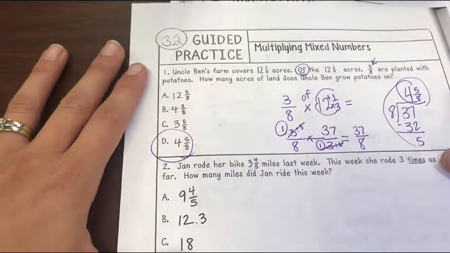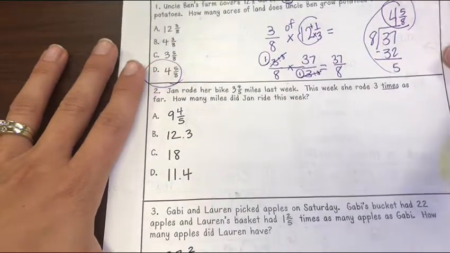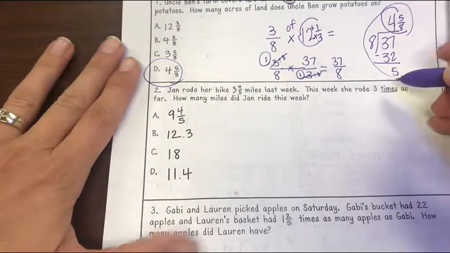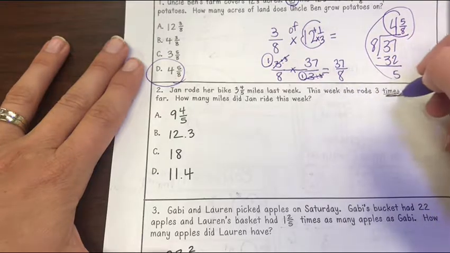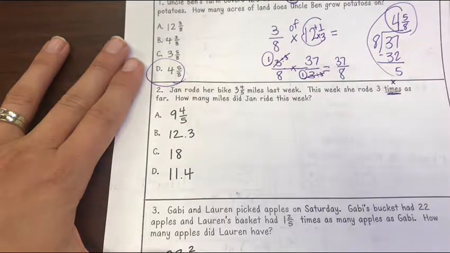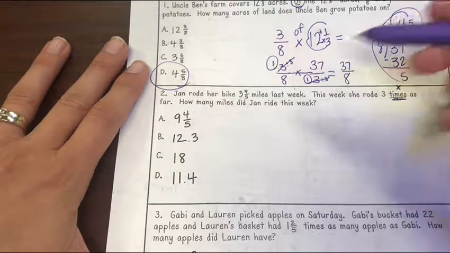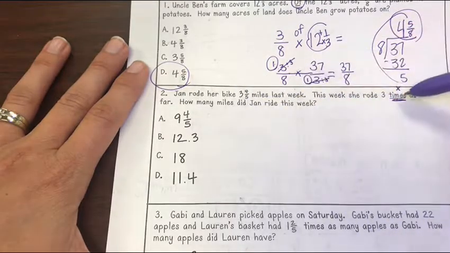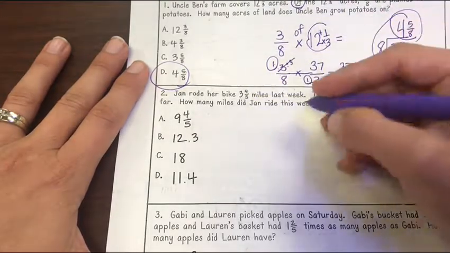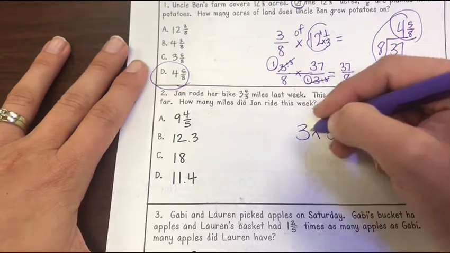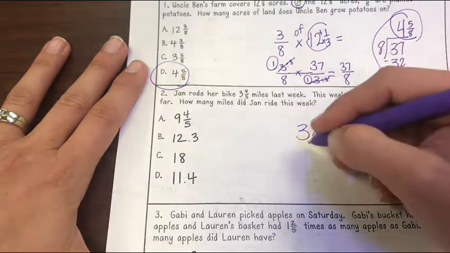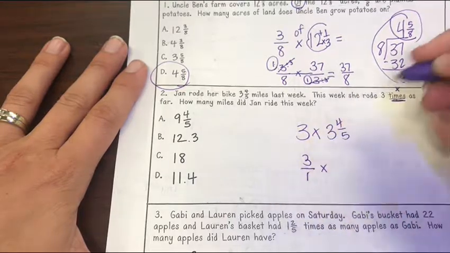Now remember, you can always pause this if I'm going too fast. So here, Jan rode her bike 3 4/5 miles last week. This week she rode 3 times as many. How many miles did she ride this week? So this is last week, and then I rode 3 times that much. Okay, so I have 3 groups of this. So remember, whole numbers you put over 1.